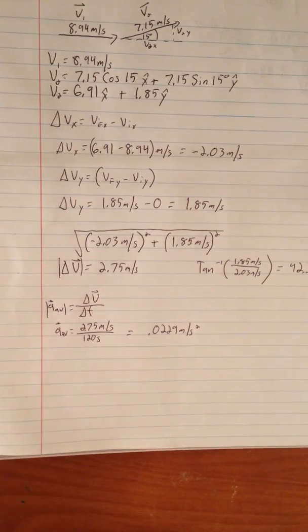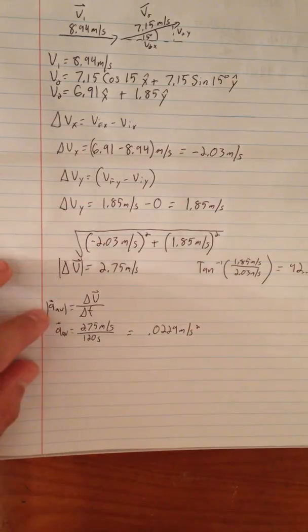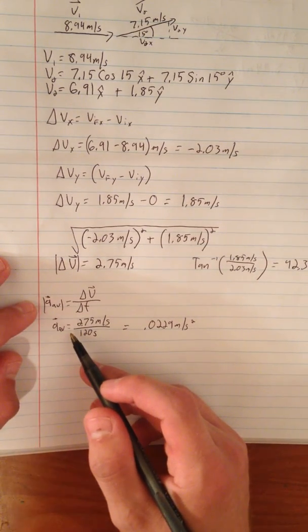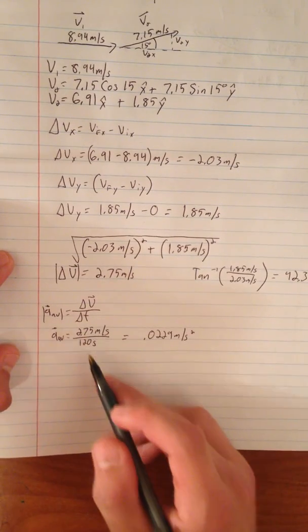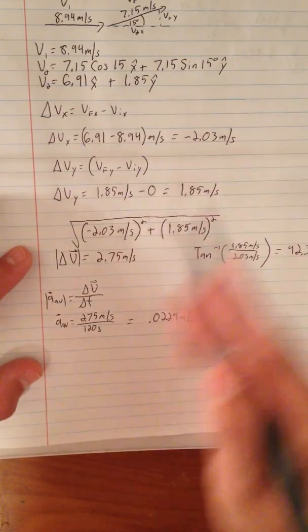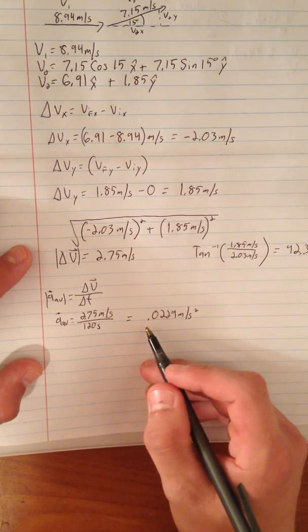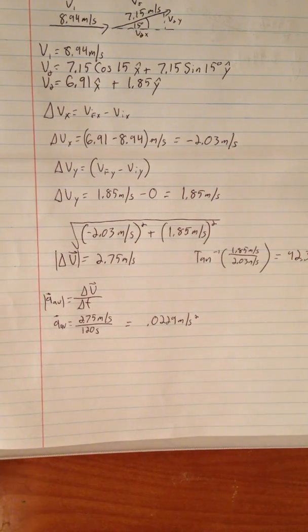Now, just to find the acceleration, we know that the acceleration equals the change in velocity over the change in time. So we can plug in the change in velocity, which is this 2.75, over the change in time, which we said before was this 120 seconds. That ends up equaling 0.0229 meters per second squared. And that's how you do that problem.